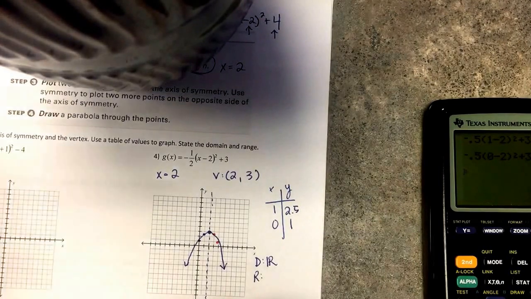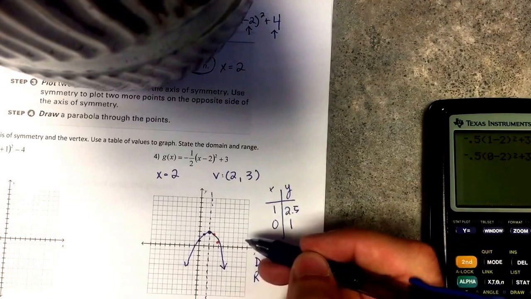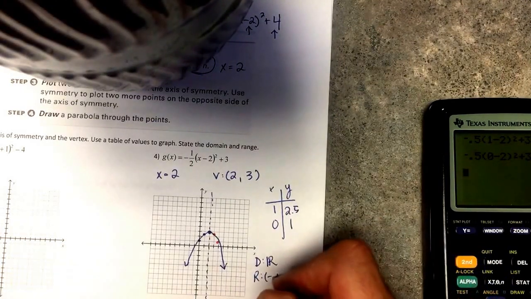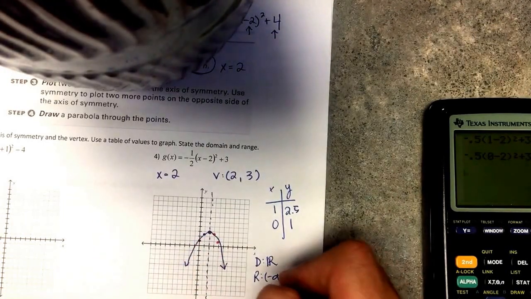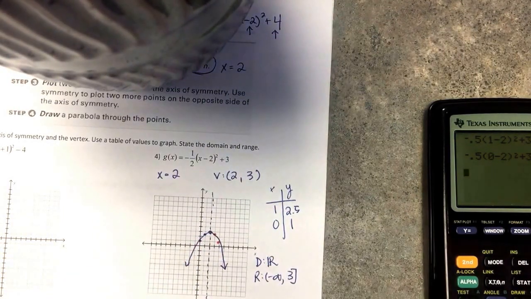Your range is going to change depending on your equation. So from low to high. Low, it's going to go all the way to negative infinity because it's shooting down. And the highest y value we get to is positive 3. And we include that value.